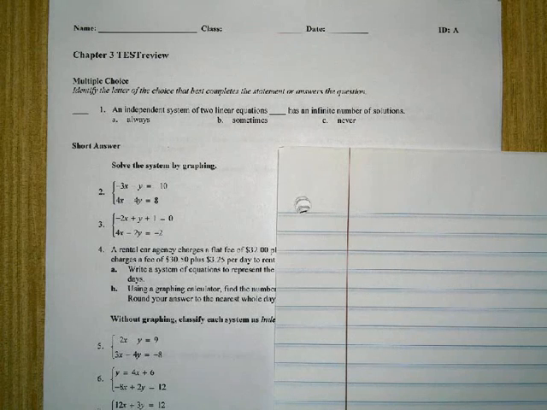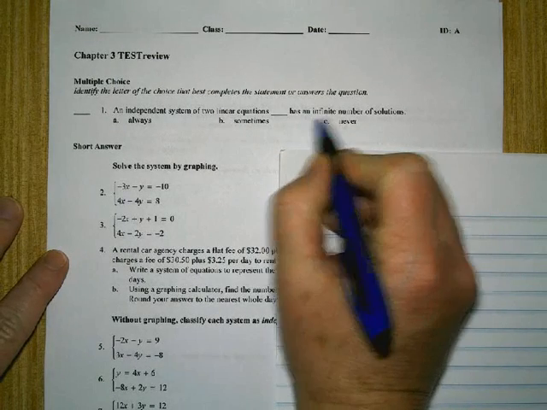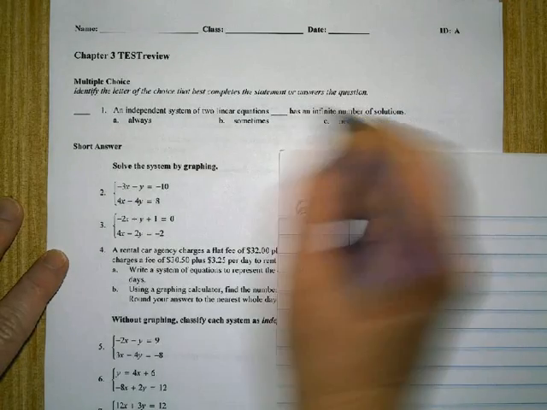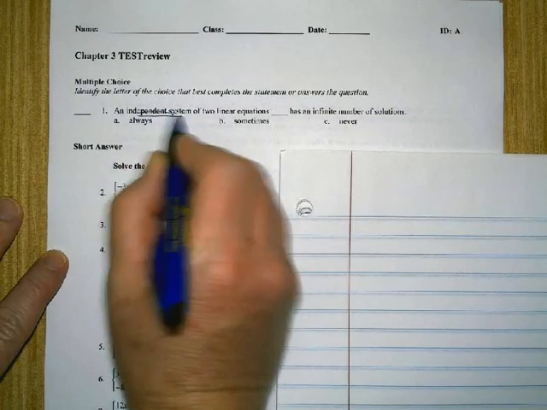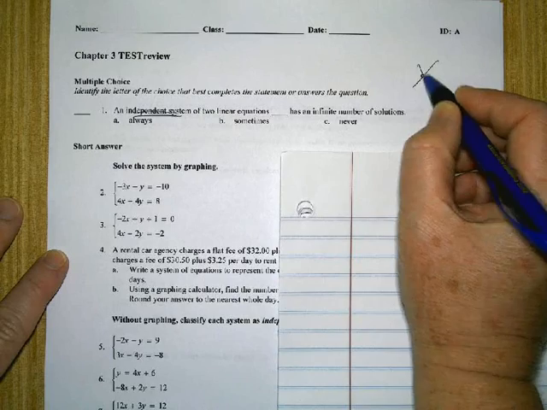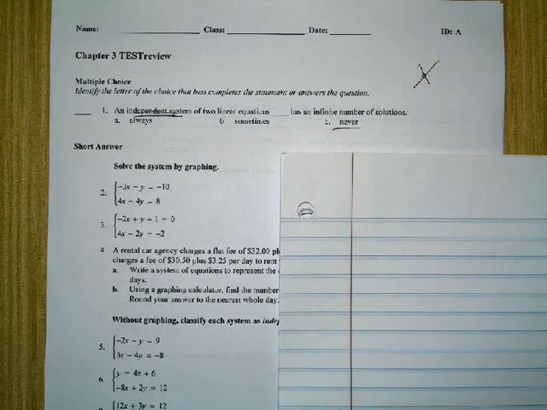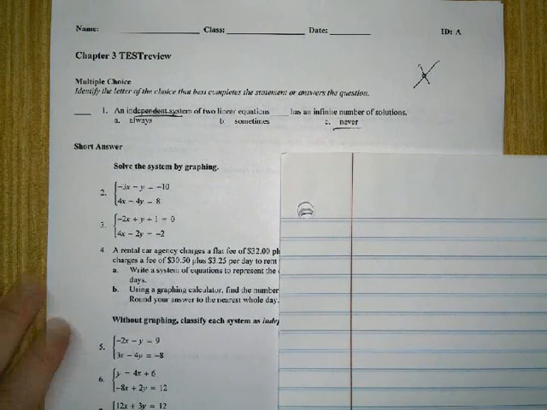Alright, here we go. First one says an independent system of two linear equations has an infinite number of solutions. If it's independent, then that means it's going to cross. It's never going to have an infinite number of solutions. It's always going to have one. Always going to have one.